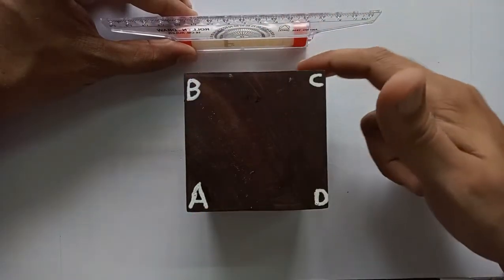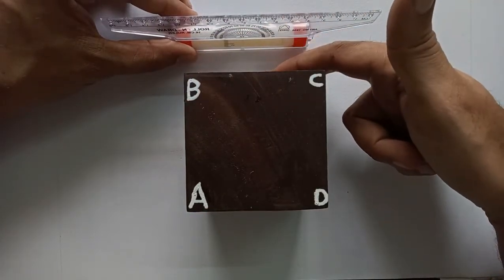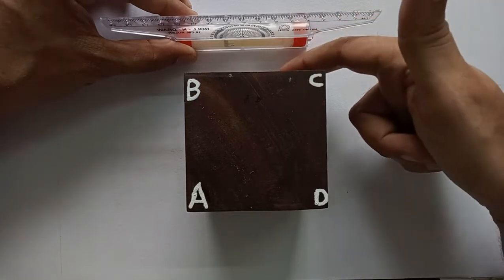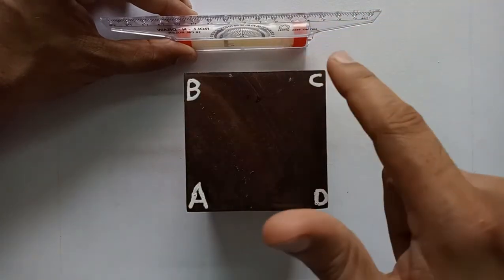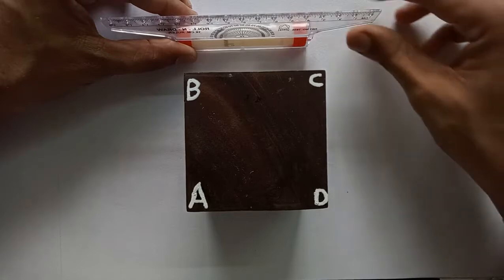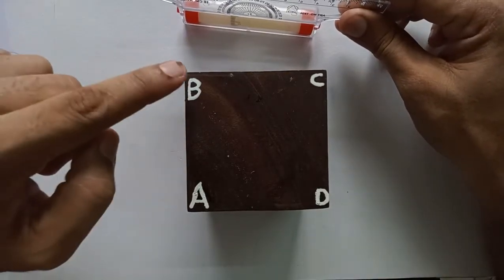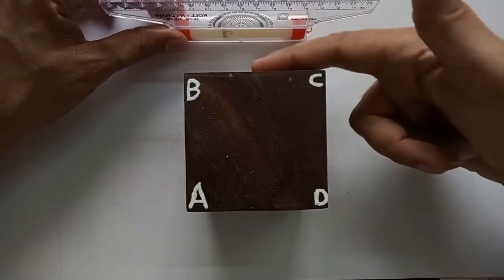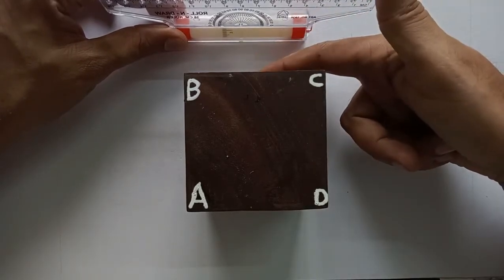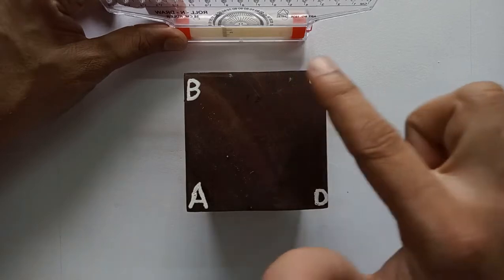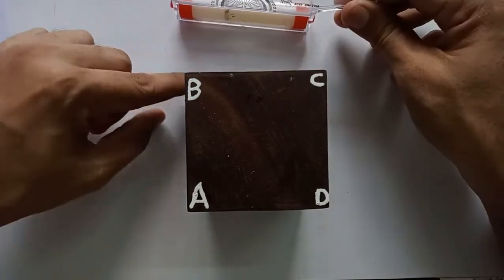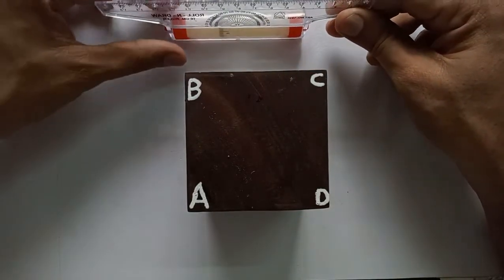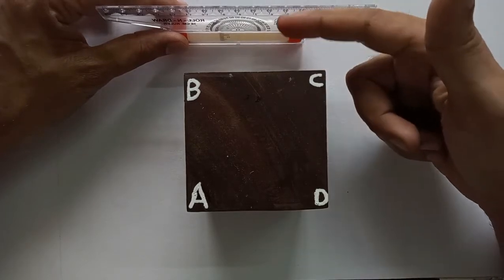Here we are having a face. What will be the name of this face? This face will be B, C, C1 and B1. Below B we are having B1, below C we are having C1. So here we are having a square face, and the name of this square face is BCC1B1.